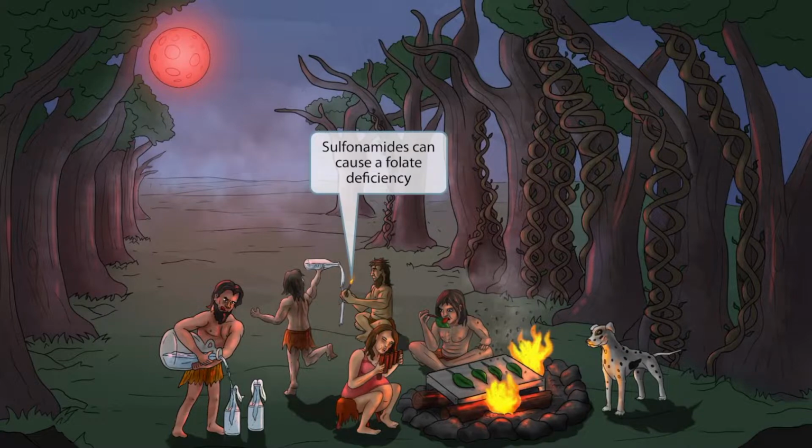The guy with the match here is getting ready to light the cocktail on fire. The heads of matches contain sulfur, so this will be our symbol for sulfonamide drugs. For step 1, you should know that a folate deficiency can be caused by many drugs, including sulfonamides. So sulfur match for sulfonamides.